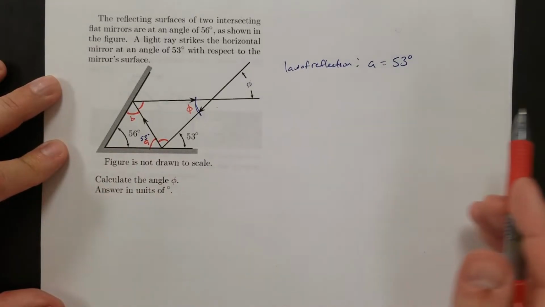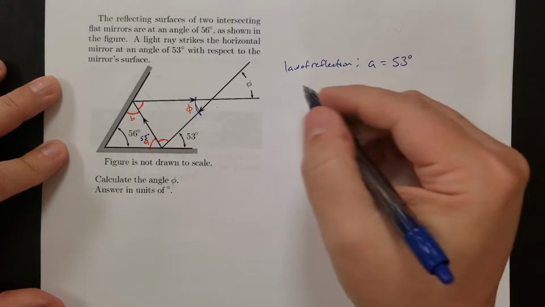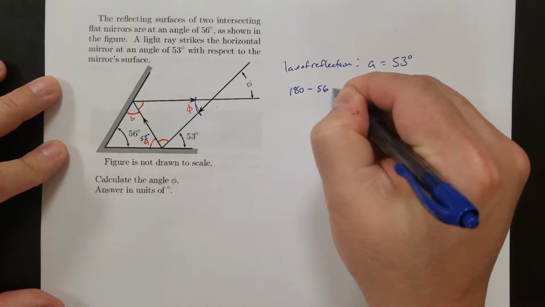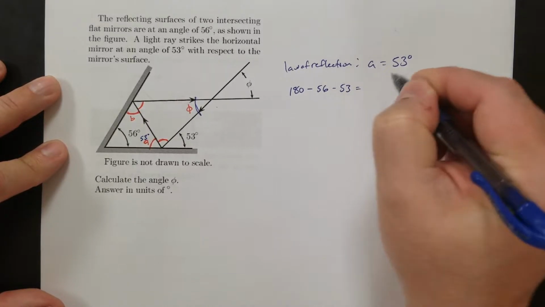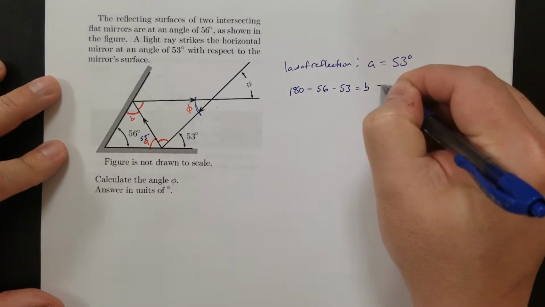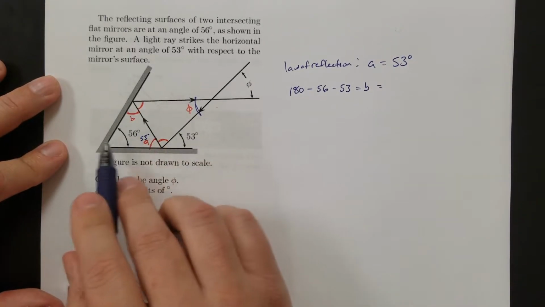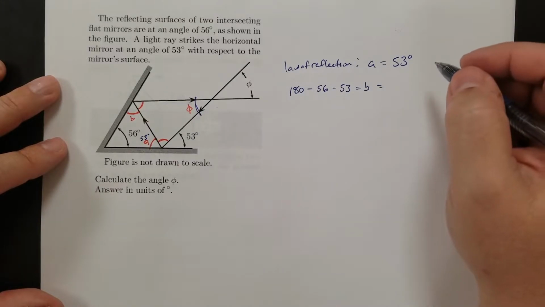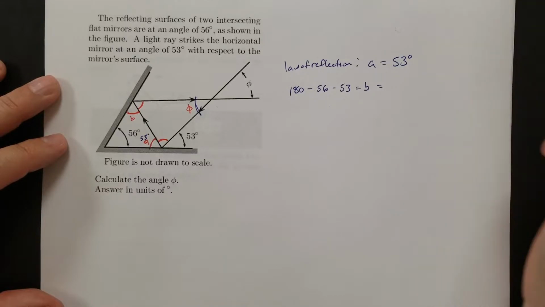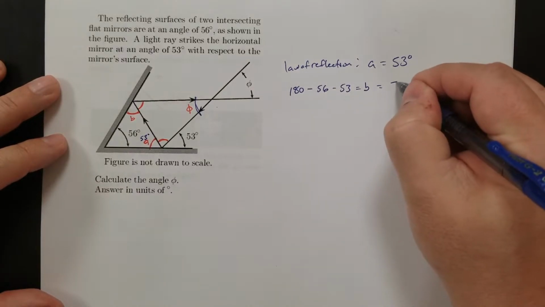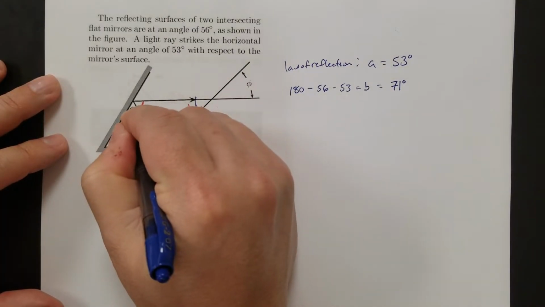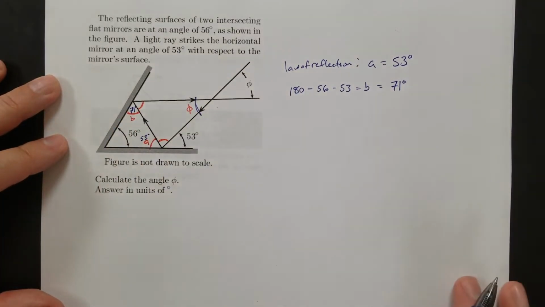So I can figure out that one. 180 minus 56 minus 53 is going to equal angle B, because they have to add up to 180. So 56 plus 53 is 109, and 180 minus 109 is 71. So this one up here is 71 degrees.